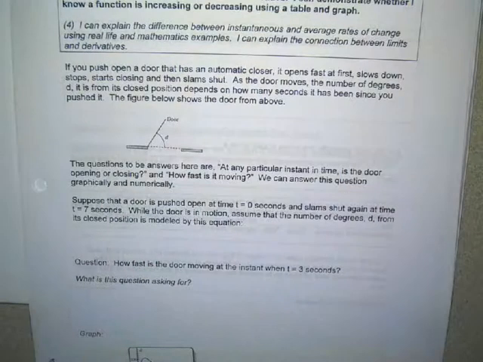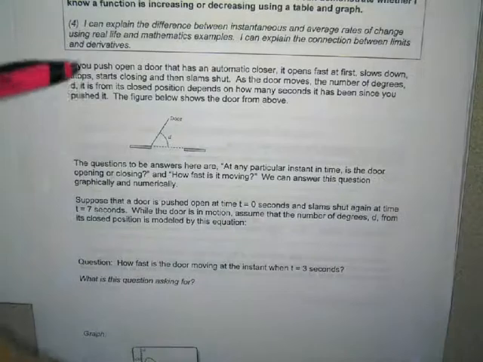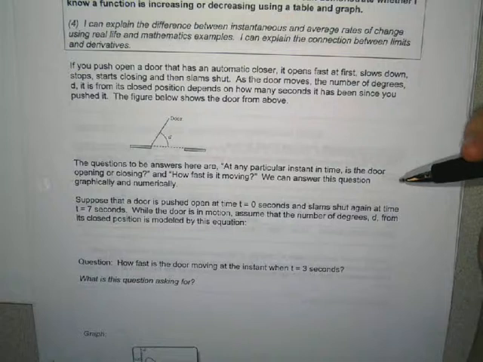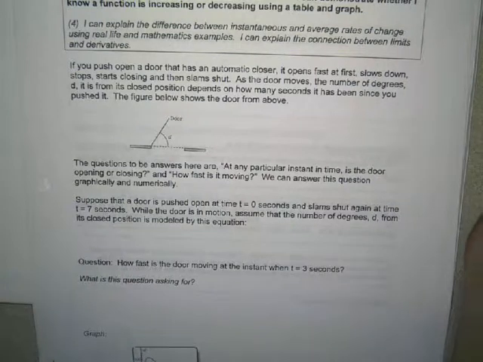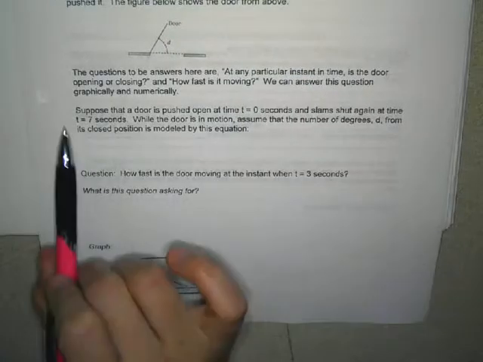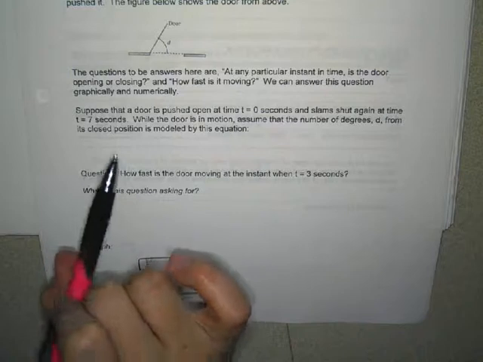today. So this is the same door example, same picture you saw before. I don't know if they specifically asked these questions, but the questions we're going to answer here are: at any particular instant in time, is the door opening or closing, and what tells us if it's opening or closing, and how fast is it moving? We can answer this question graphically and numerically. Okay, so suppose the door is pushed open at 0 and ends or slams shut again at 7, so we're looking at the same door you were looking at before.